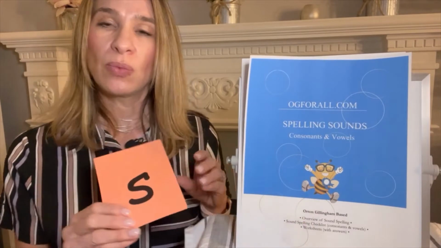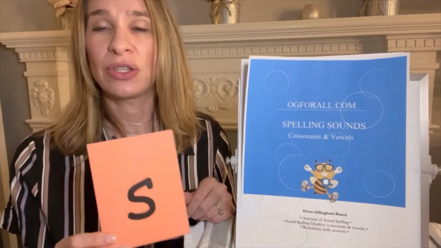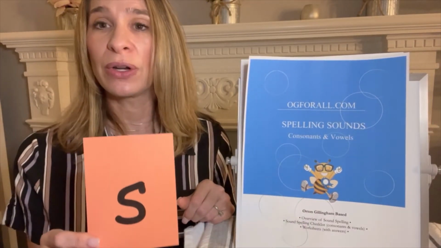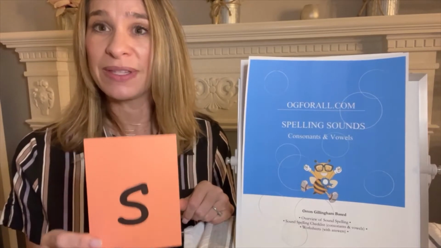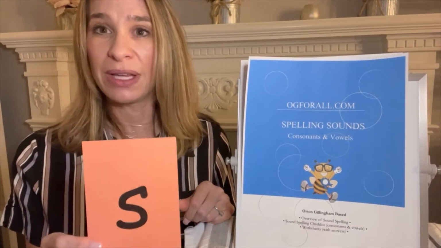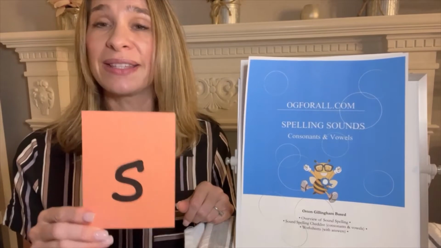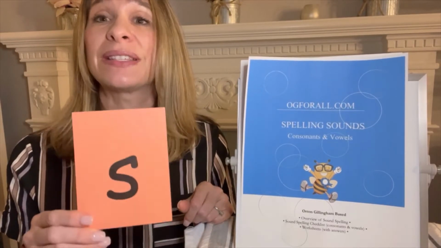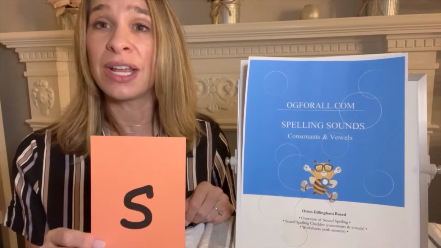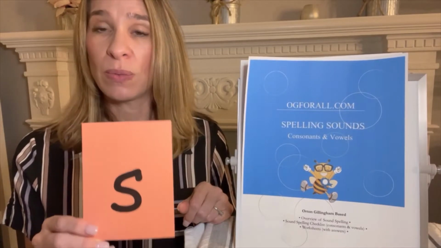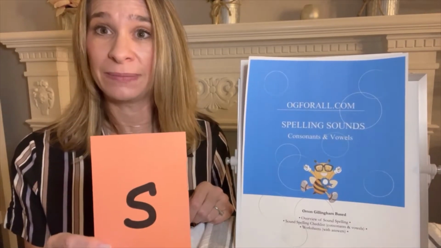Reading consonant sounds asks a student, I'm going to show you this card. Tell me the letter, tell me the sounds it makes, and the keywords. So a student would say, that's an S, it says S, and it can also say Z, and the keywords are sun and rose. So that's reading a consonant sound.